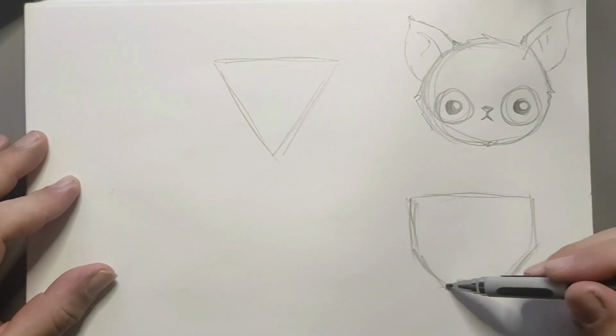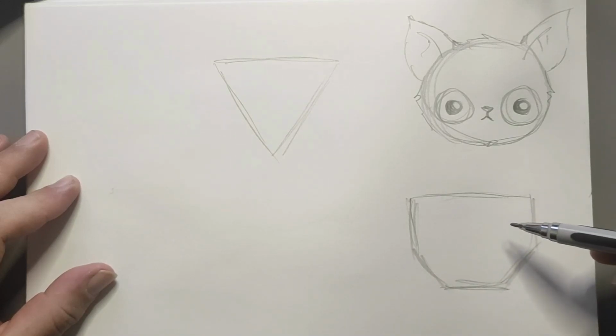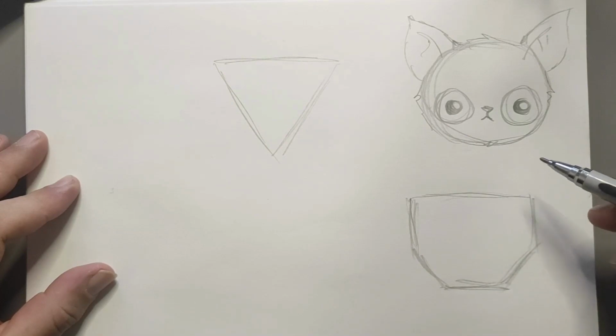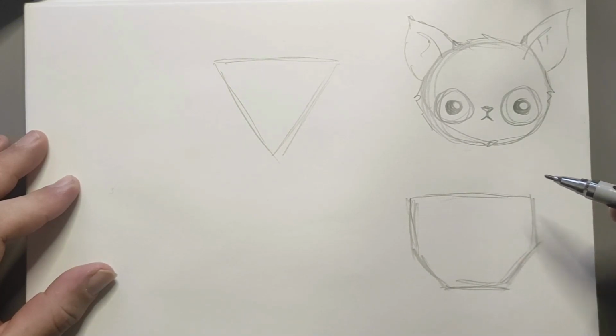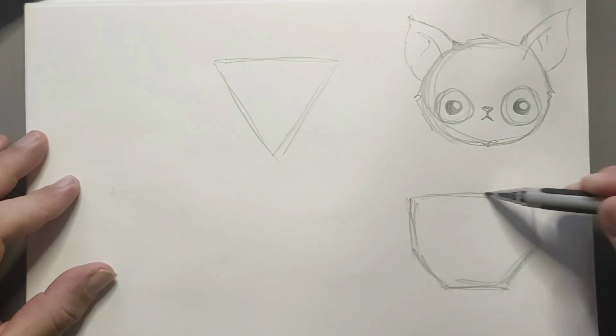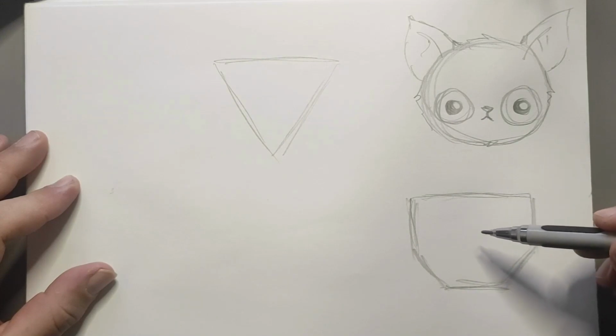Rectangular shapes are solid, are safe, usually, strong-headed, stubborn, perhaps. These can be good for tough characters.